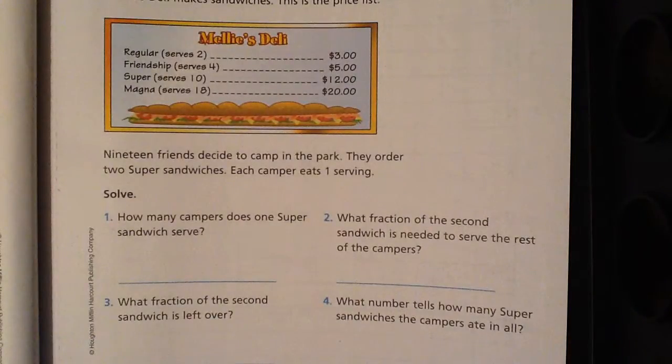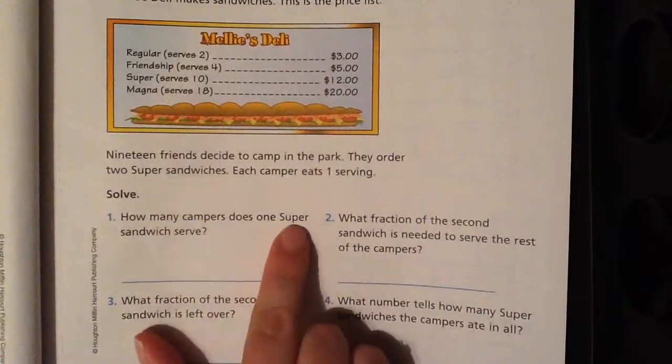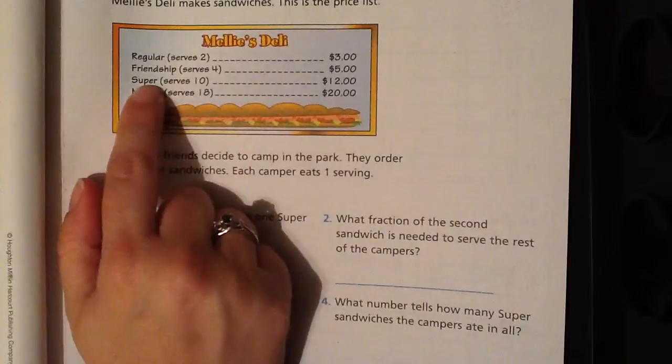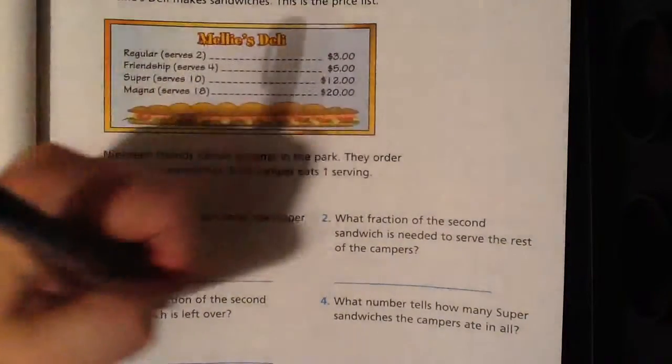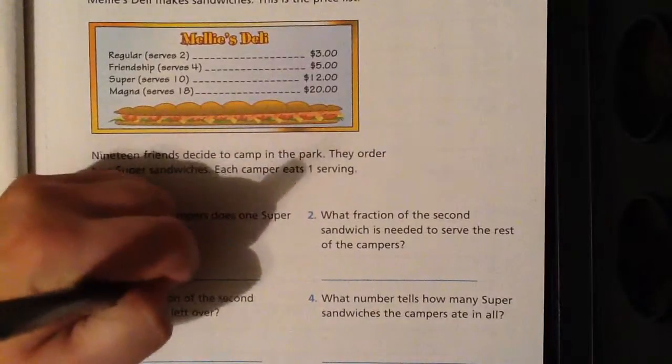How many campers does 1 super sandwich serve? Well, using my chart above, I'm going to look for the word super. A super serves 10 people. So my answer is 10 people.